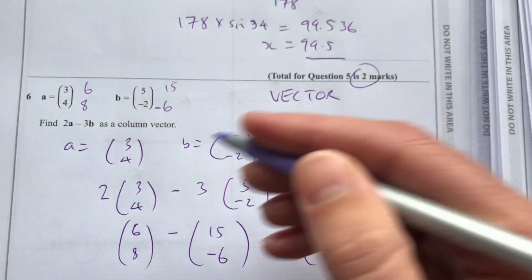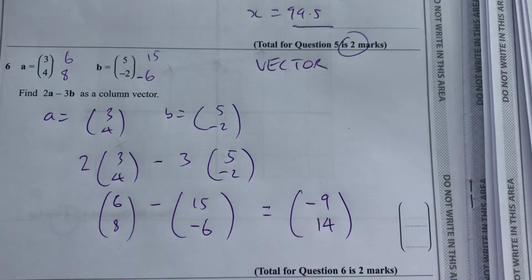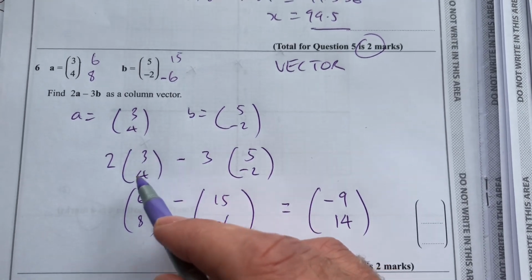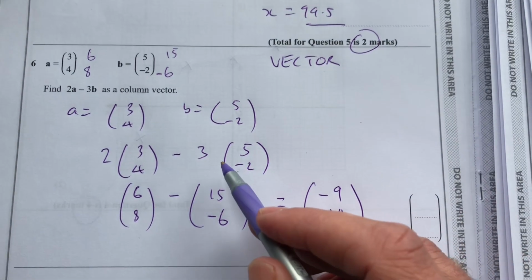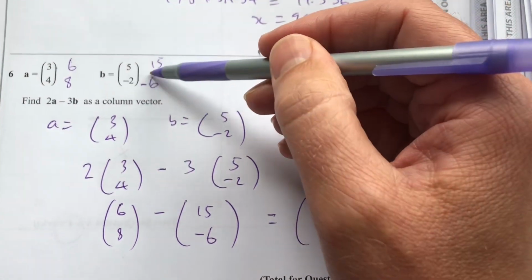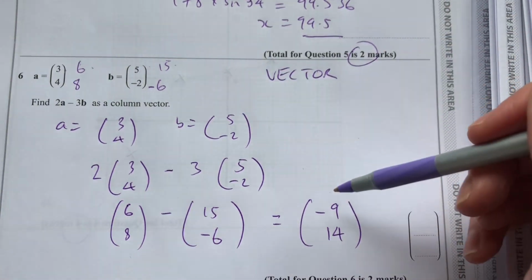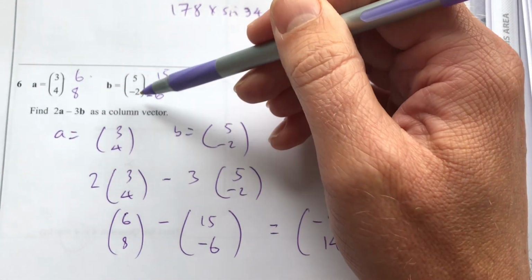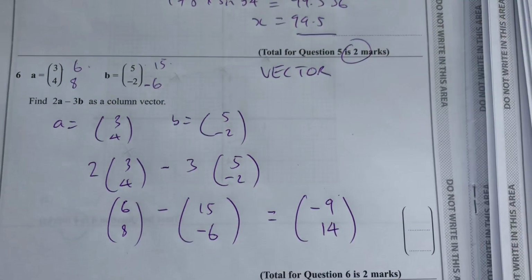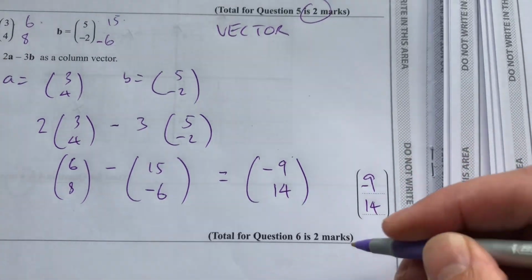Sorry, it was a minus 6. Getting myself confused there by trying to re-explain it. But there it's 6 and 8, and there it's 15 and minus 6. I don't want to confuse myself. Double that, treble that. 6 minus 15 is minus 9. 8 minus 6 is 14. And I'll put it in that block because they've kindly put that there for us.